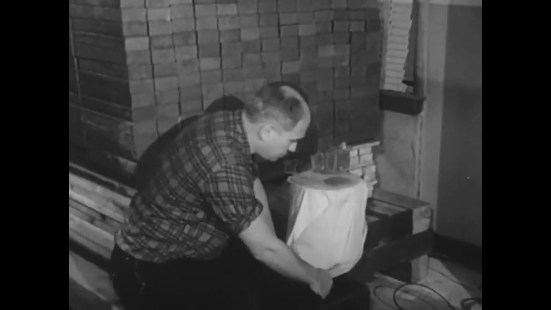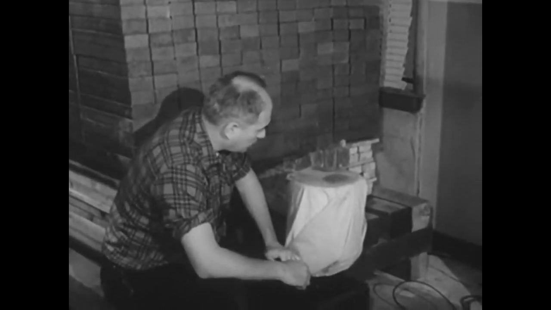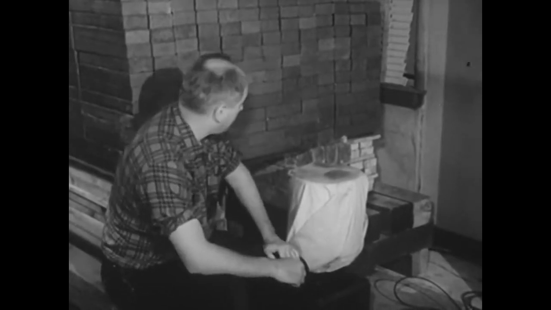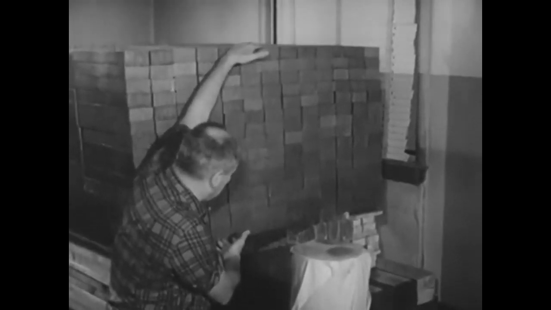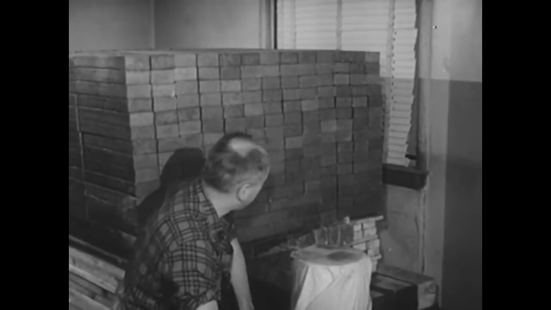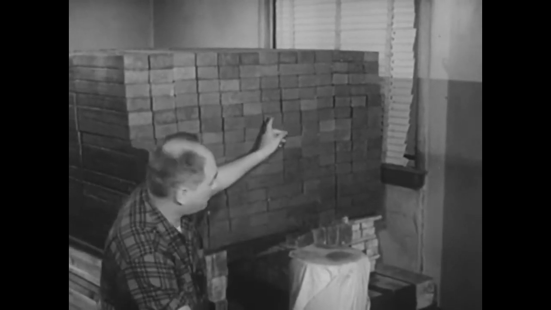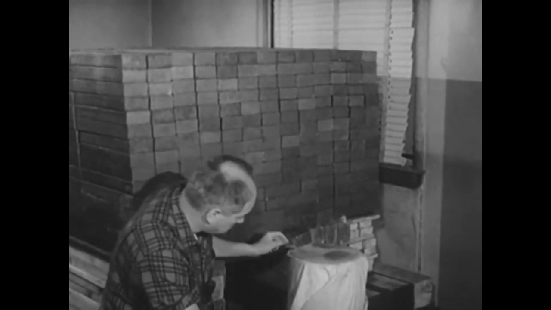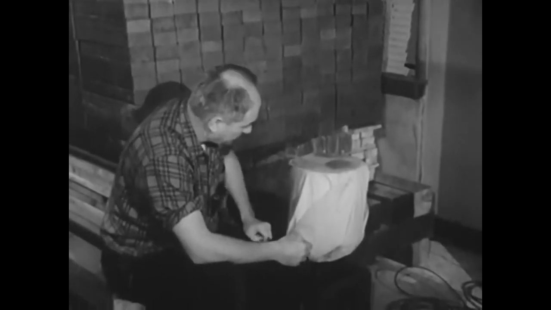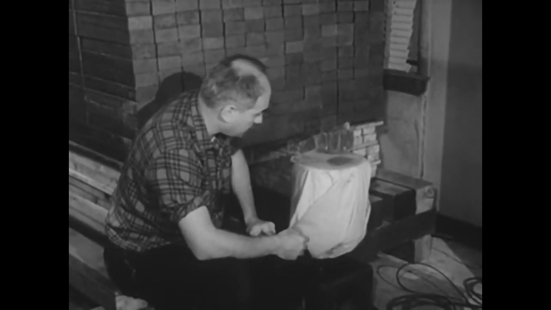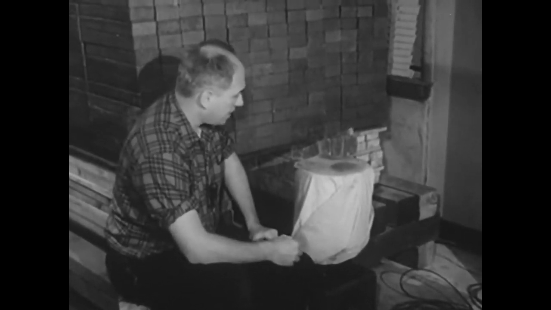Most of the mesons shoot right on through the scintillator. We can stop some of them in the scintillator, however, by slowing them down in this 2.5-foot thickness of iron. Incidentally, that's a big pile of iron. It weighs more than 10 tons. We want to stop some of the mu mesons in the scintillator in order to observe their radioactive decay.